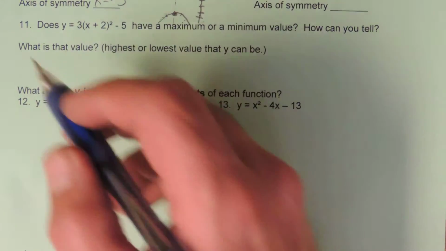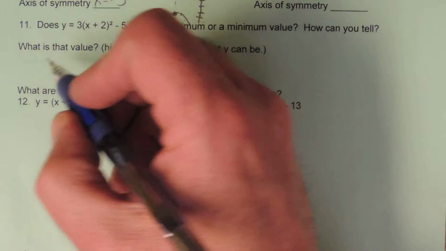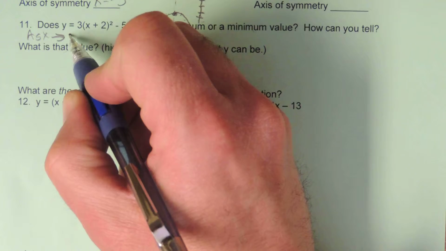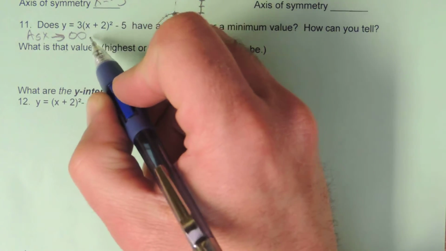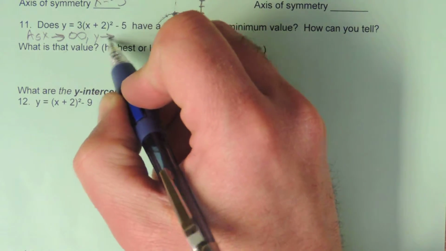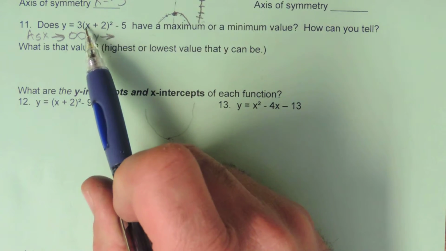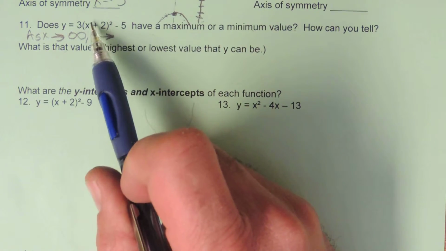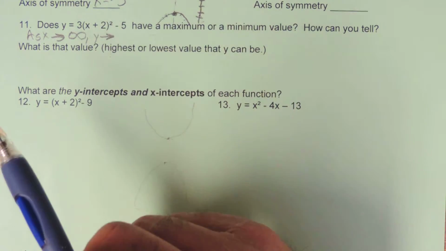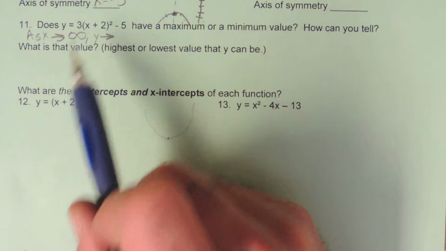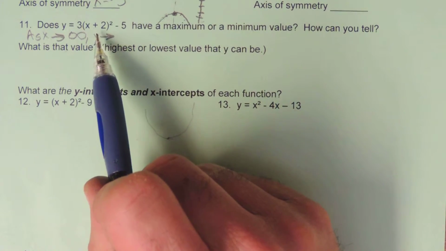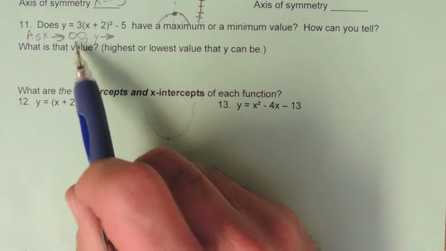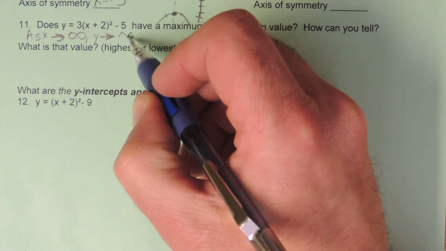If I look at this, as x approaches positive infinity, y approaches positive infinity. That means x is going to be greater than 2. I'll have a positive number here. I square a positive number, I get a positive number. 3 times a positive number is a positive number. If that's really large, it doesn't matter that I subtract 5. So when x approaches infinity, y approaches infinity.